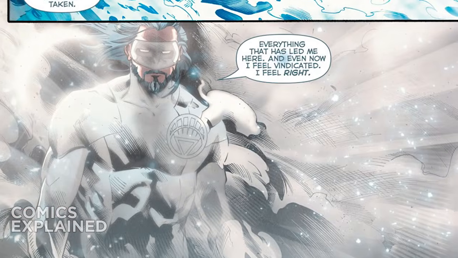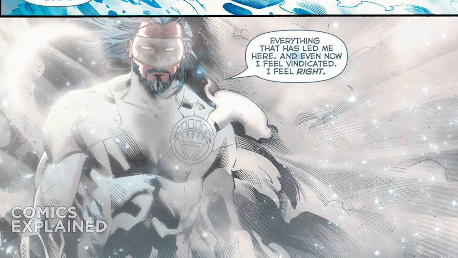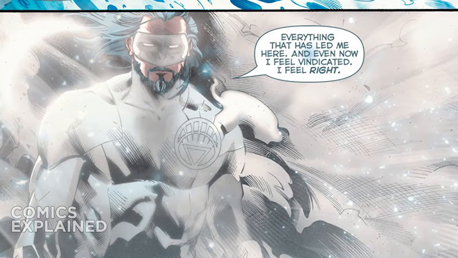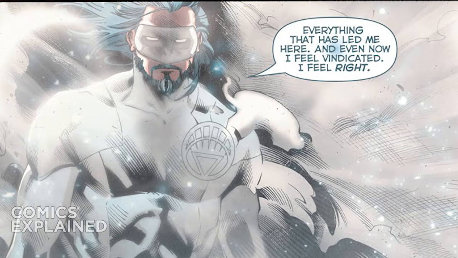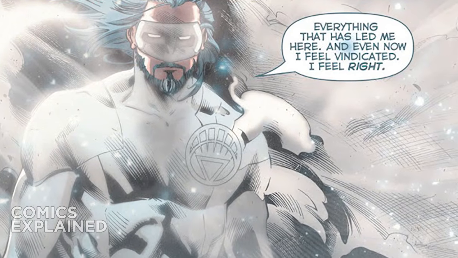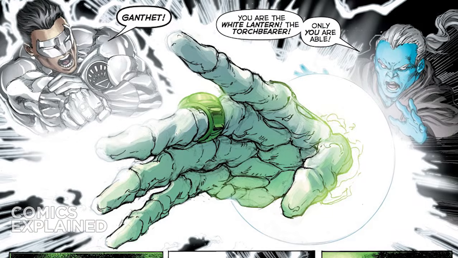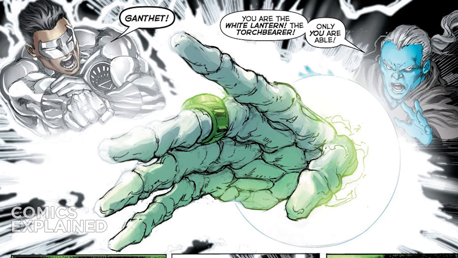And the issue with Kyle Rayner as this messianic character was that you couldn't really do anything with him. You couldn't really write a character with that level of power and have him face off against anything but massive threats. But at the end of the day, people wanted to see Kyle Rayner return.